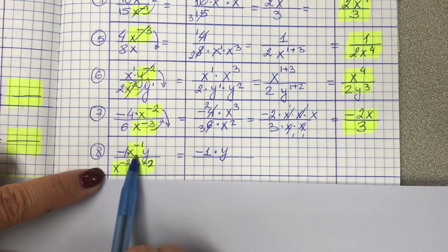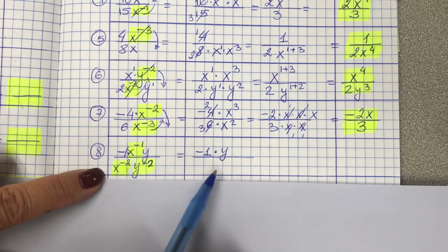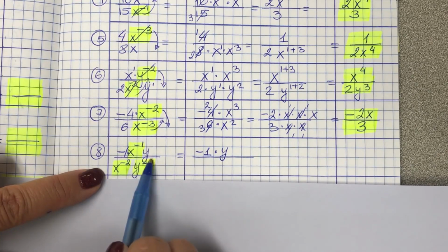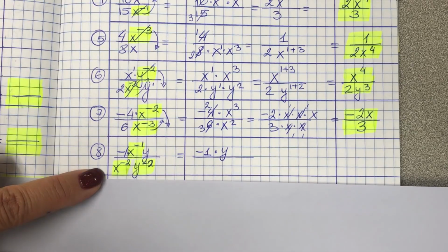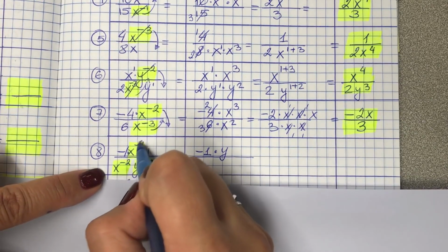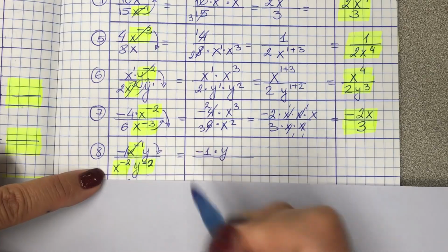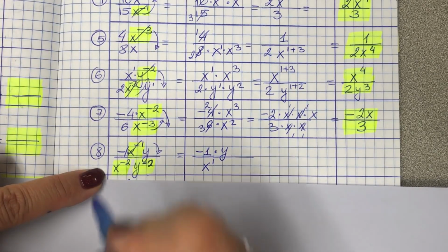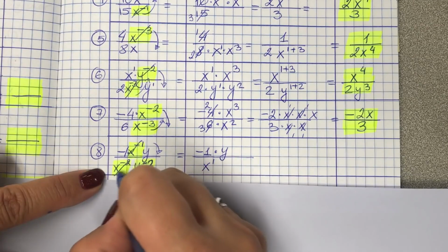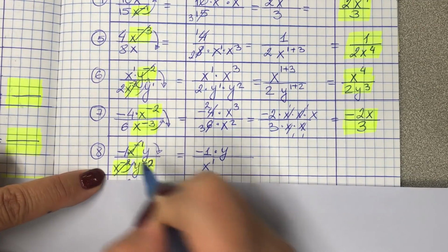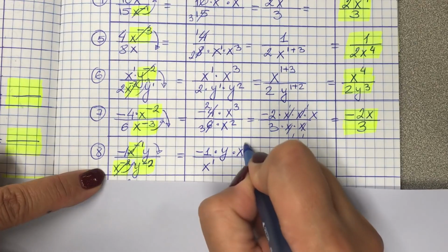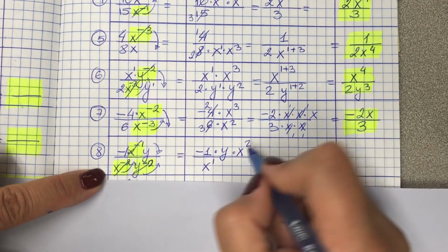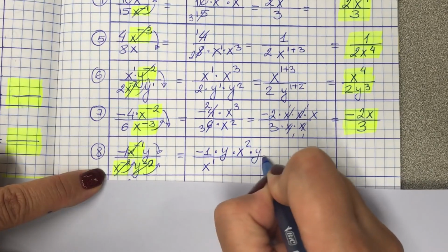Here, this x to the negative 1 will come down to the denominator. X to the second will go up, and y to the second will go up. So here we go. X to the negative 1 has to go down here. Change the power to positive. X to the negative 2 has to go up. Change the power to positive. Y to the negative 2 has to go up. Change the power to positive.